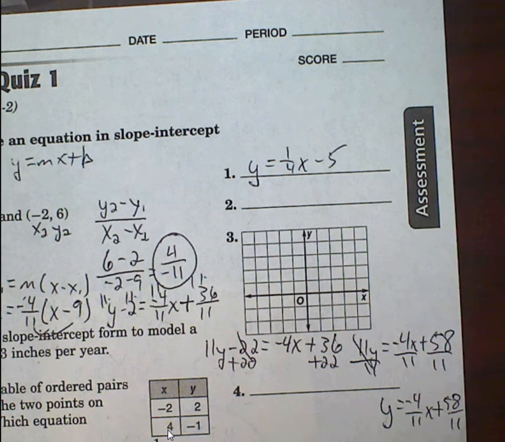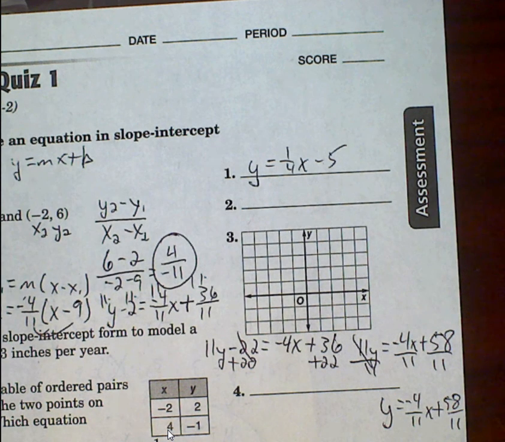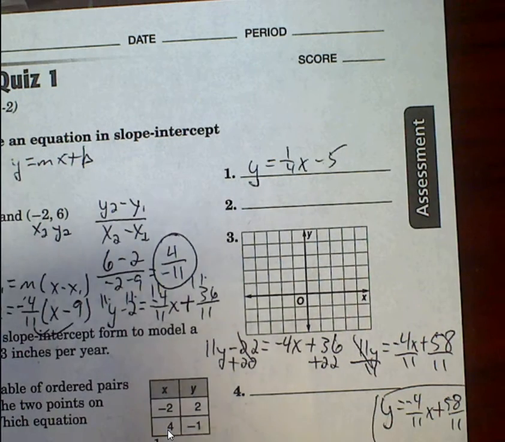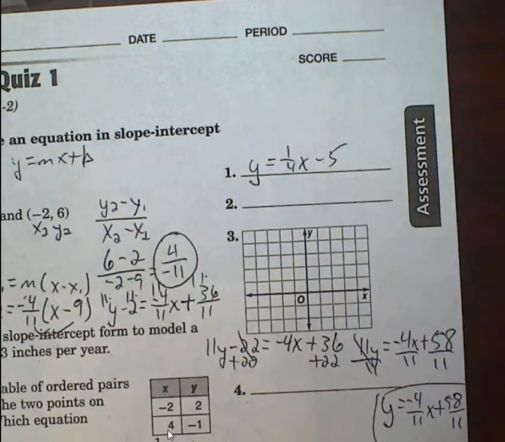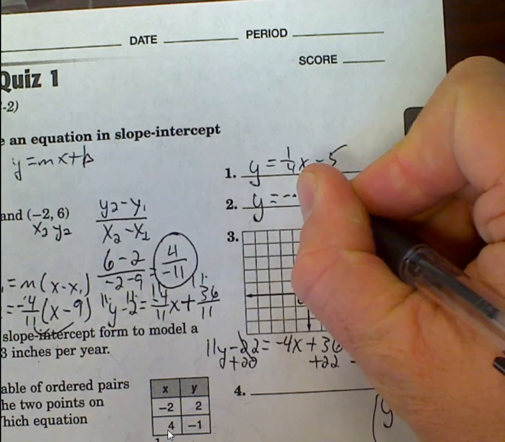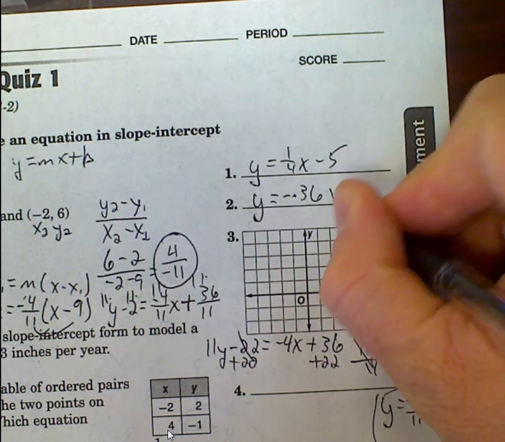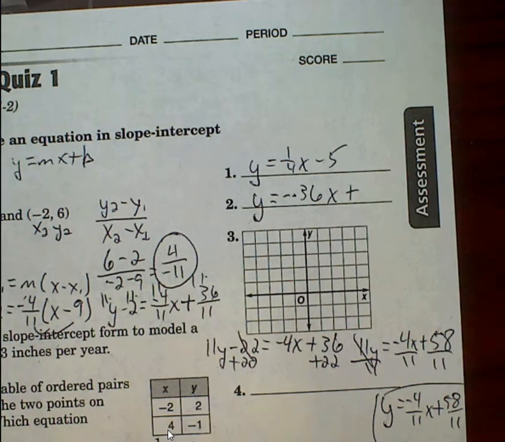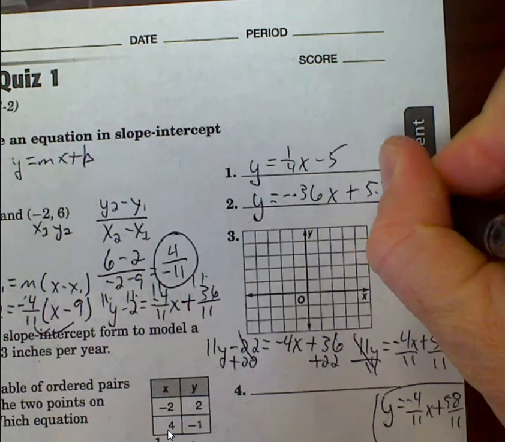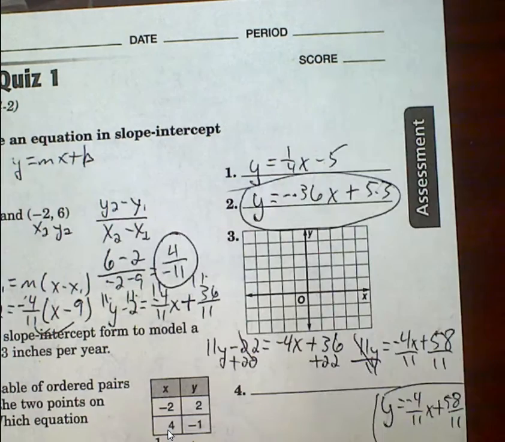You can also change this into decimal form. So you could either have what I have right here, or you could have had 4 divided by 11. So you could have had y equals negative 0.36x plus 58 divided by 11 would be something close to 5.3. That is also correct.